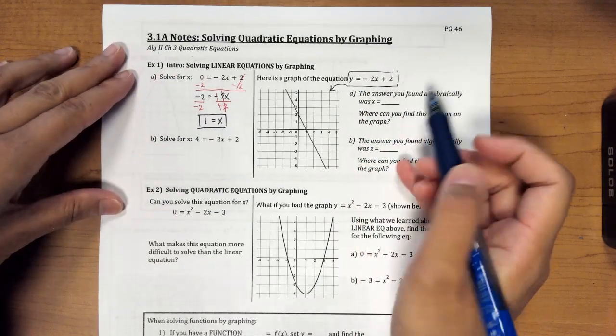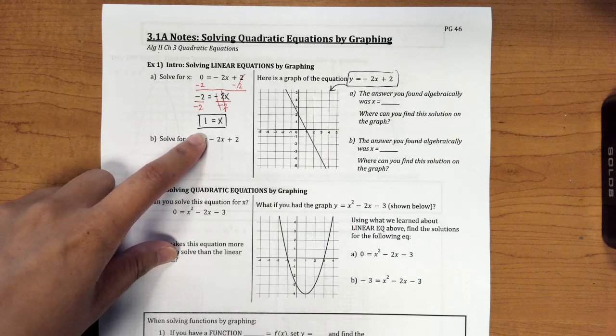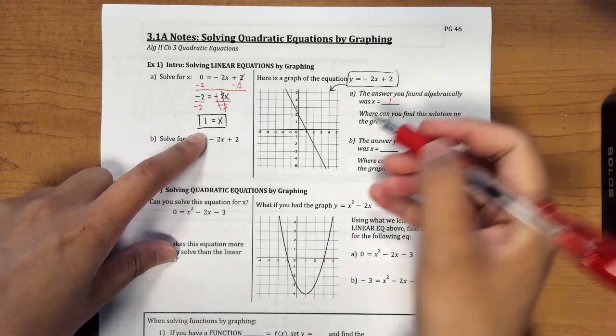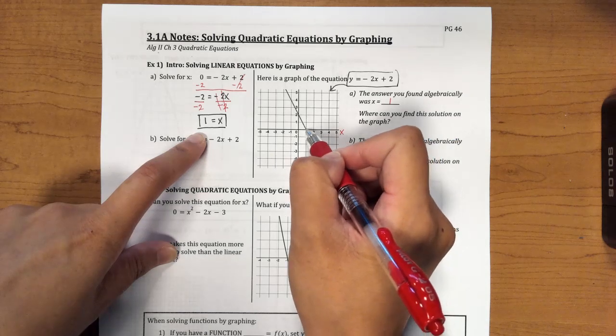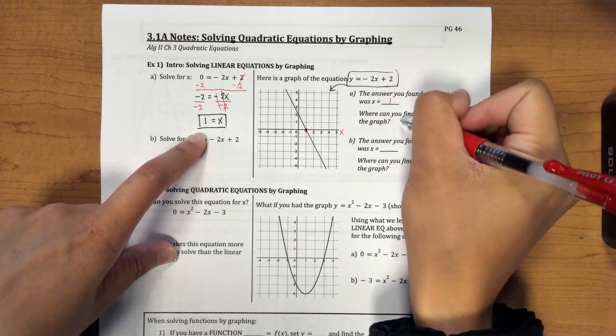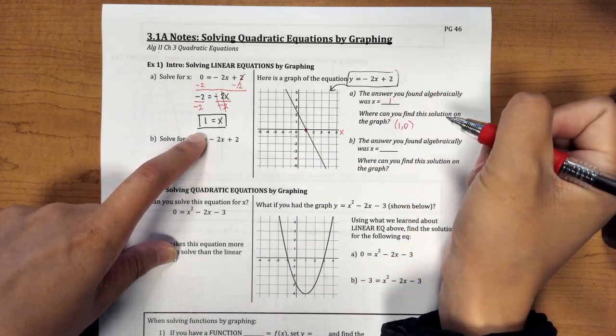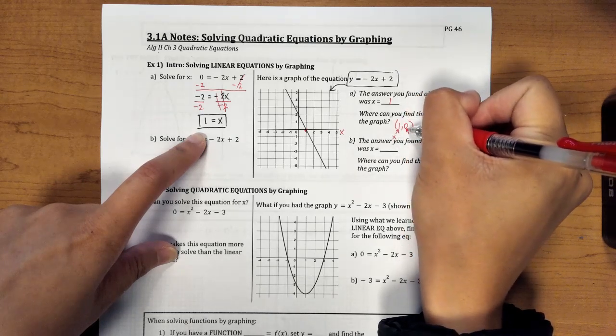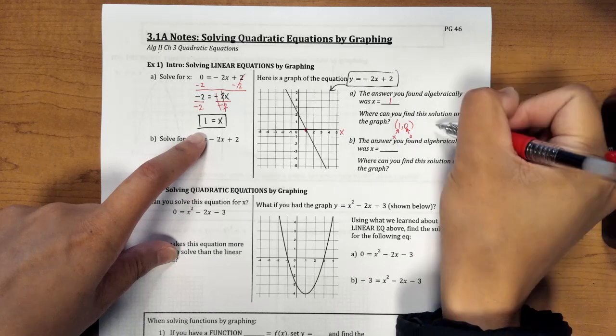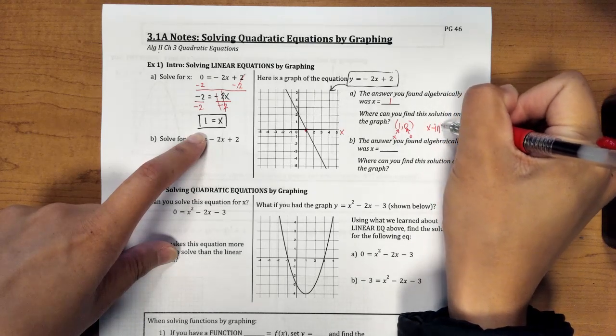Okay, so where do we find this answer, x equals 1? Well, if you look on the x-axis, I'm going to look for 1. And that's right here. And that's at the point 1, 0. Which means my x is 1 and my y is 0. And this is an x-intercept.